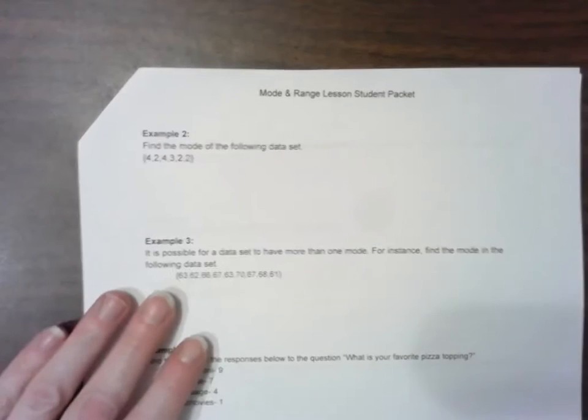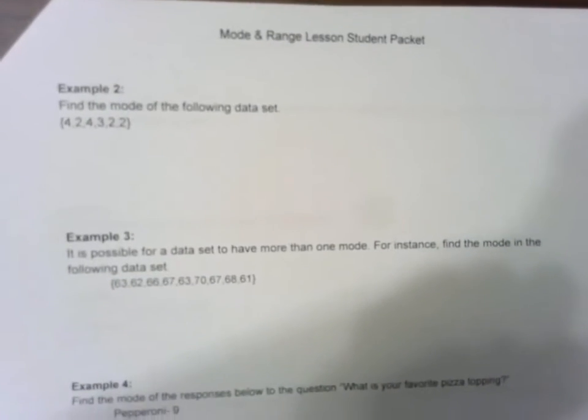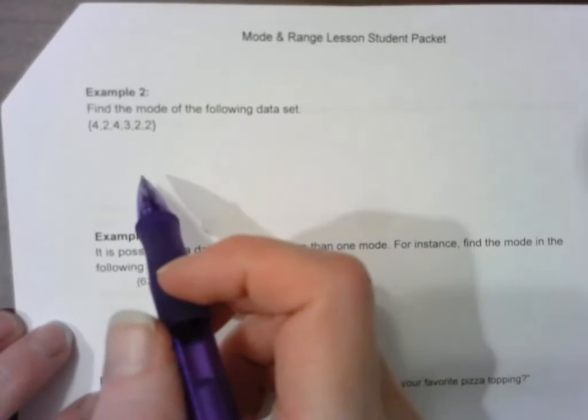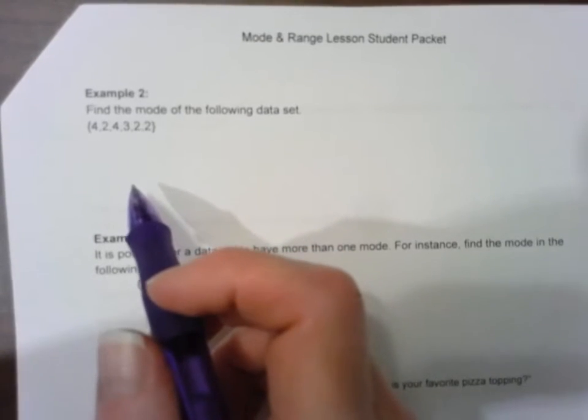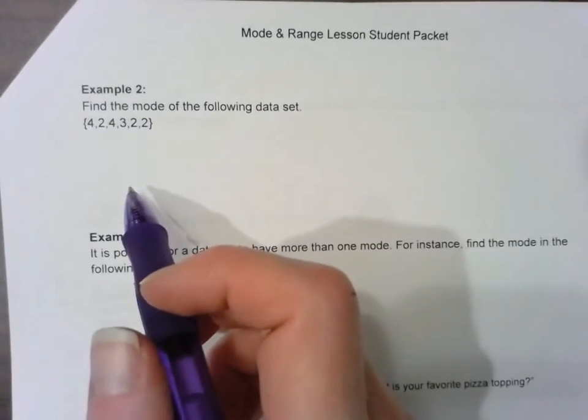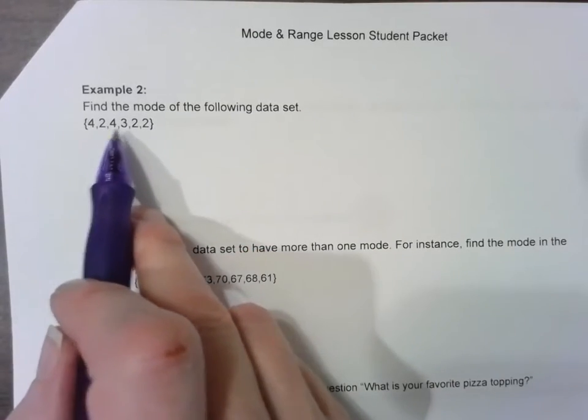Example 2. Here, you're not given a scenario. You're actually just given a set of data, and they're asking you to find the mode. So here, let's focus. We have the numbers 4, 2, 4, 3, 2, 2.